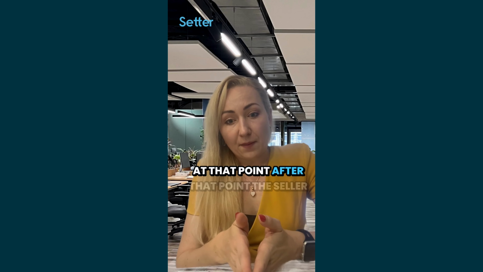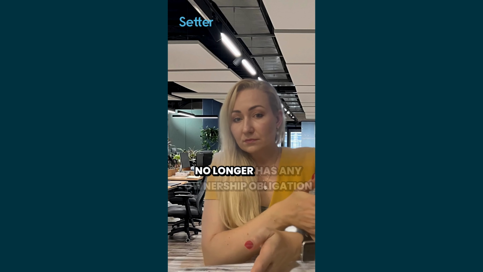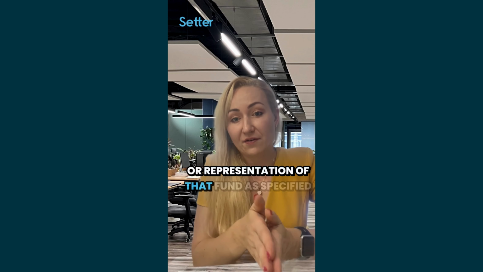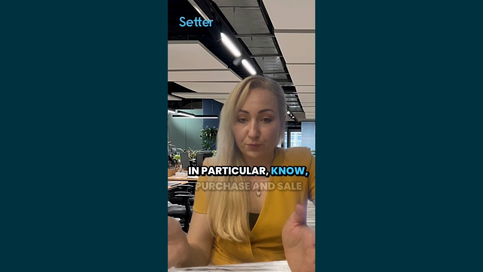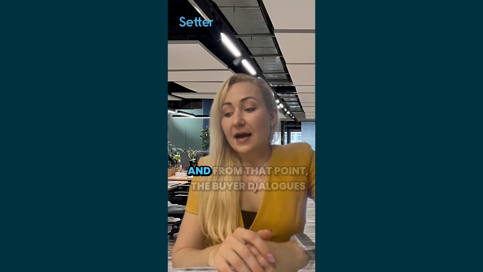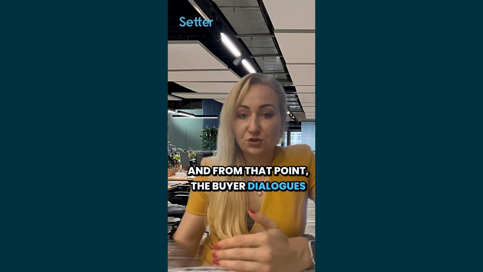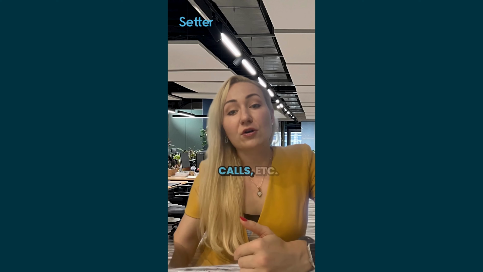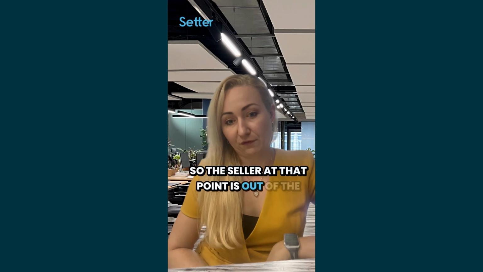After that point, the seller no longer has any ownership, obligation, etc., or representation of that fund, other than as specified in the particular purchase and sale agreements in terms of reps and warranties, but we'll get into that later. And from that point, the buyer dialogues directly with the GP about receiving distributions, about funding the capital calls, etc. So the seller at that point is out of the picture.